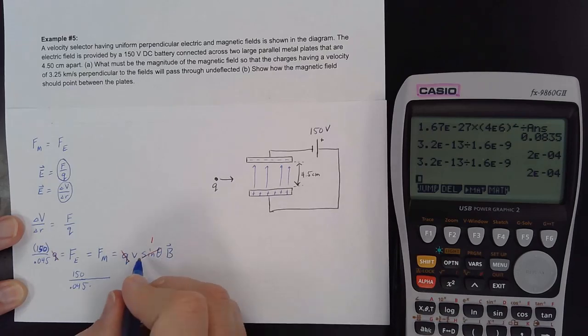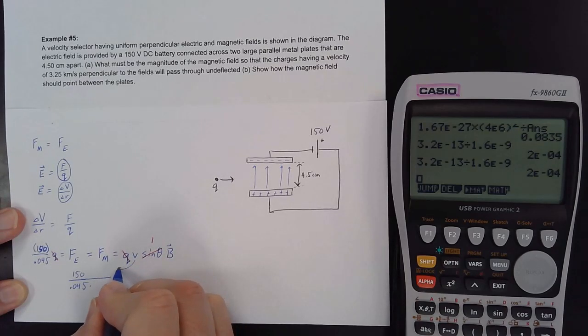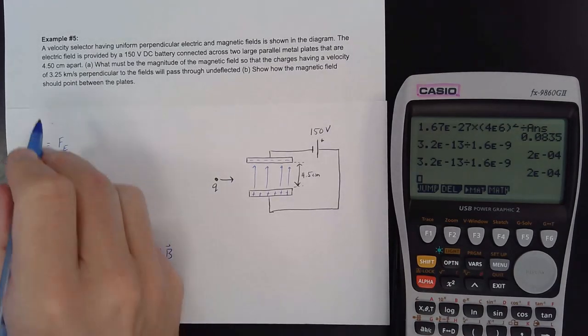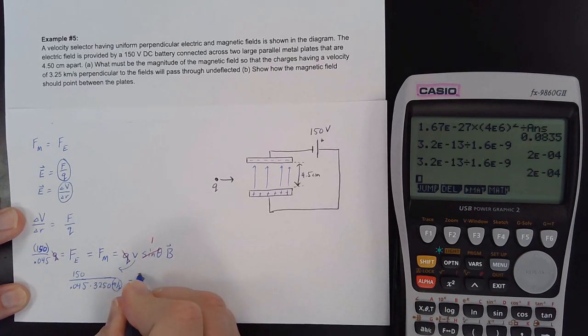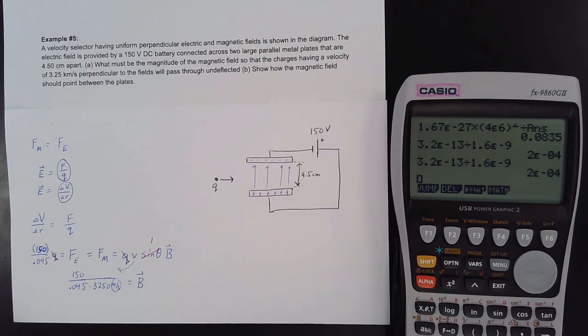We're actually solving for B, so we're going to divide by the V, which is 3.25 kilometers per second, so that would be 3250 meters per second. Remember, we want everything in SI, and therefore the answer should end up giving us the magnetic field there. So let's go ahead and punch all that in.